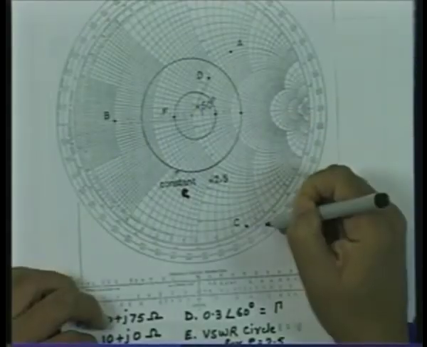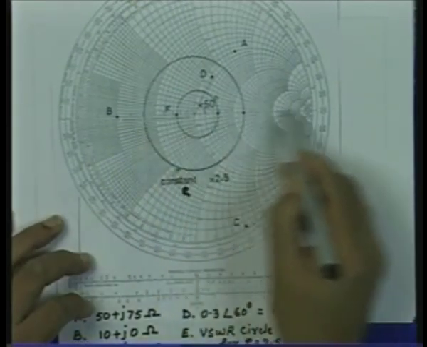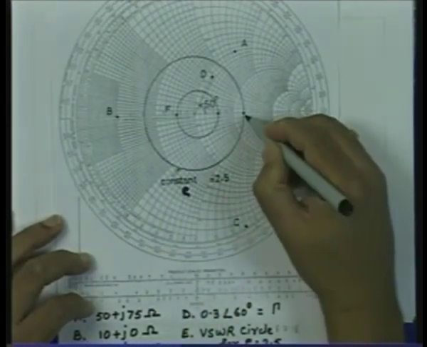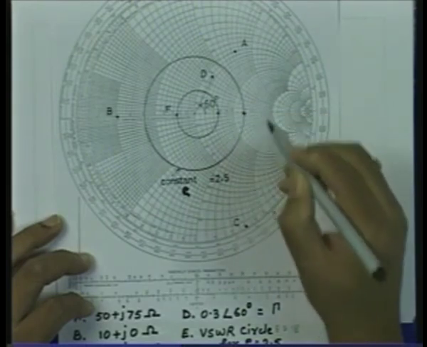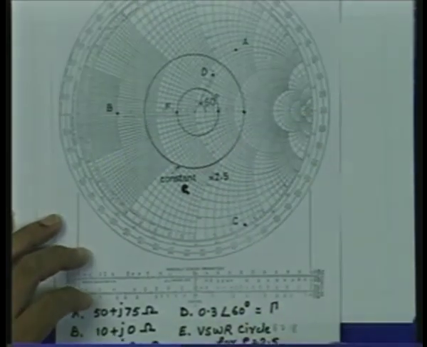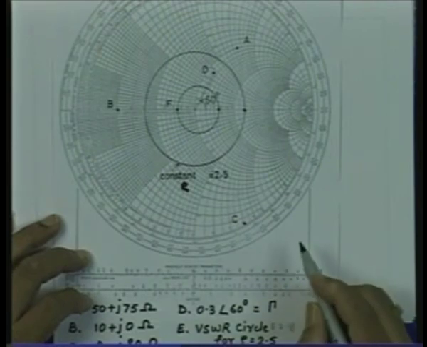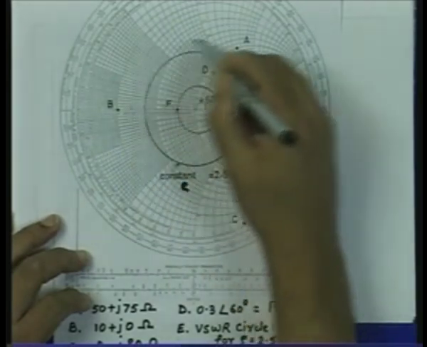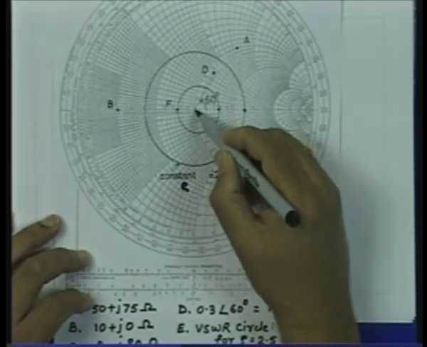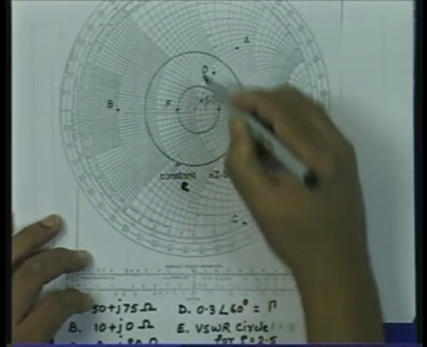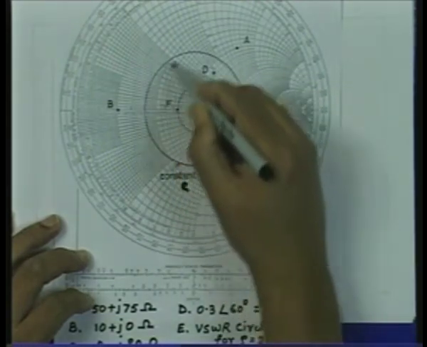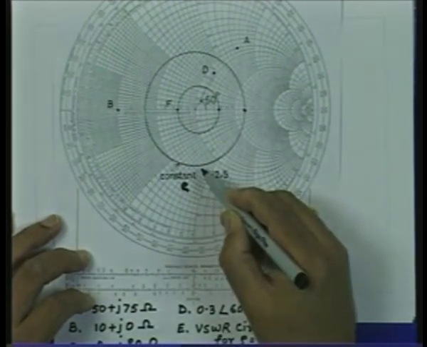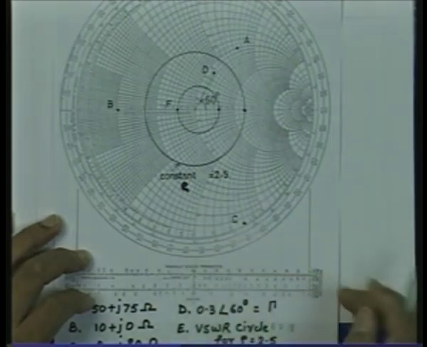So, we just find the point where r equal to 2.5 and x equal to 0, which means this point lies on this line. So, this point represents the normalized r maximum of 2.5. If I draw a circle passing through this point with the center as the center of the Smith chart, this circle then represents the constant VSWR circle for rho equal to 2.5.